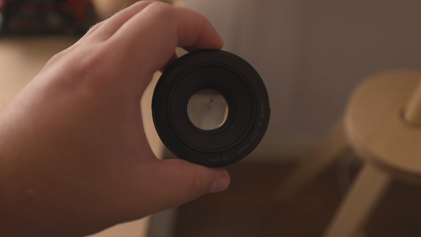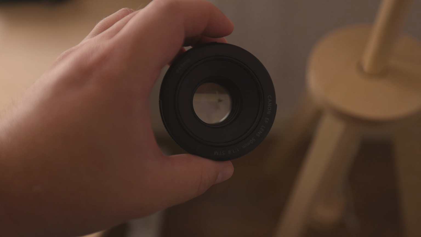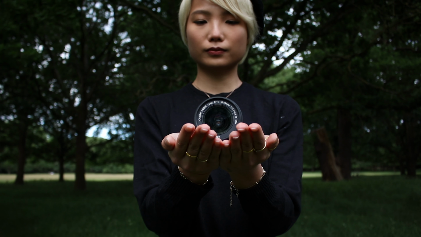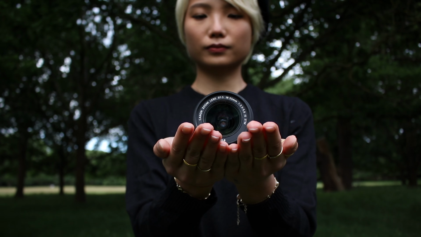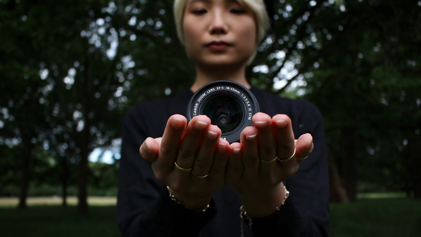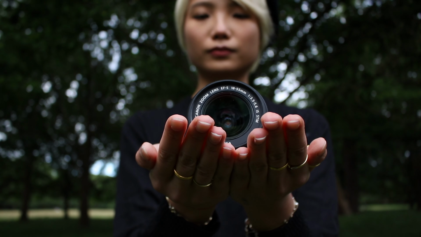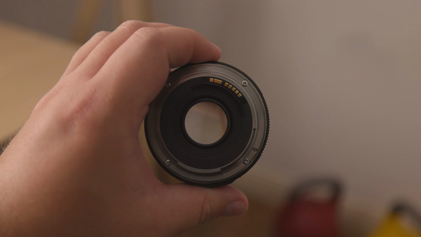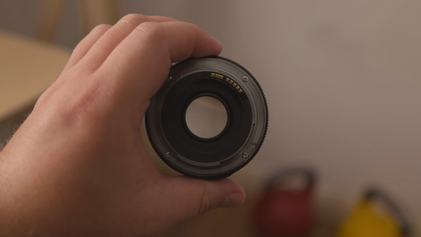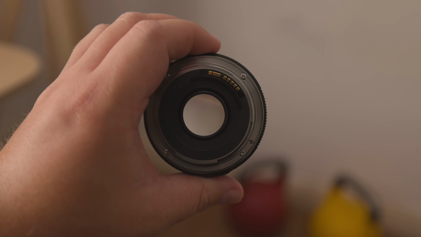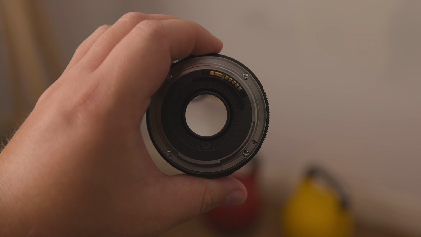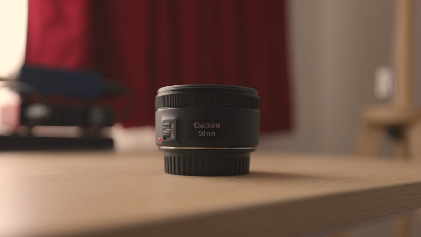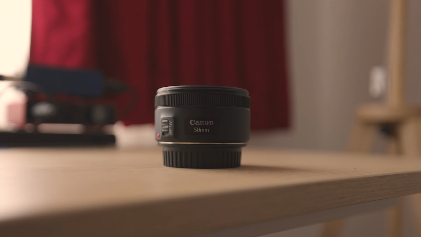If we're comparing the image quality of the nifty 50 versus your average lens that comes with your camera, such as the Canon 18-55mm kit lens, also reviewed on this channel, this lens will bring your work up a notch. The way in which it will do this is that it will allow you to take photos in a low light environment, whilst producing less noise when compared to the kit lens mentioned earlier. And now, I'm going to show you some photos and videos I've taken with this lens. Enjoy.